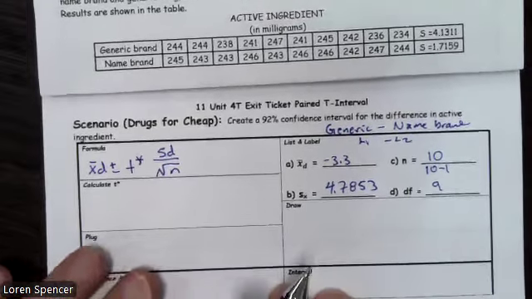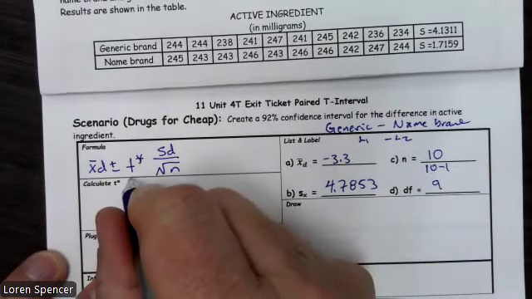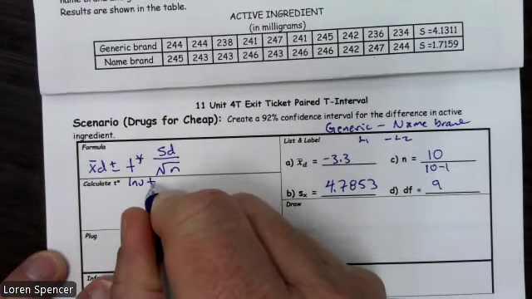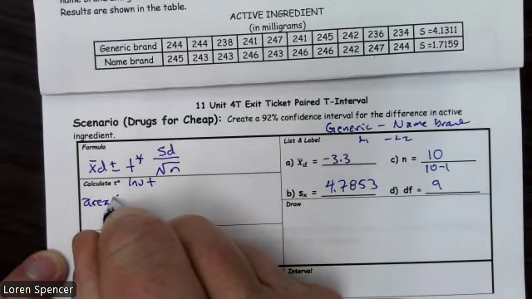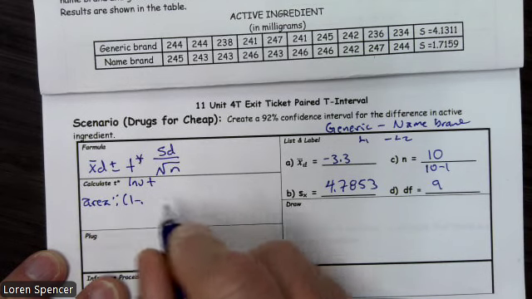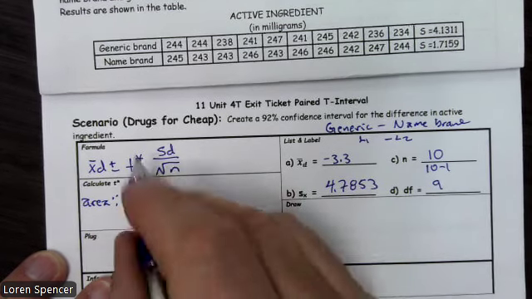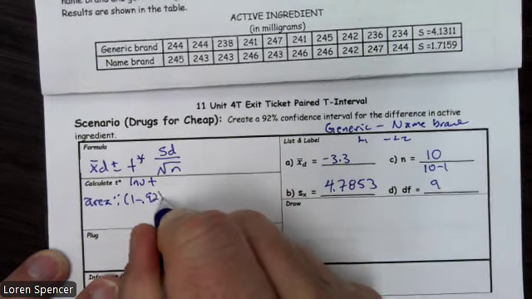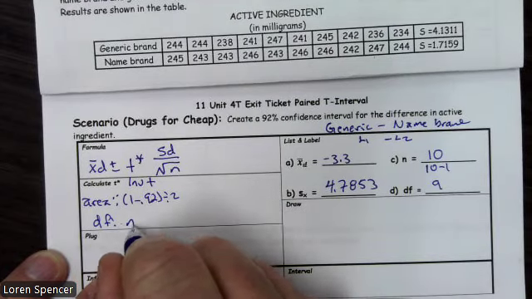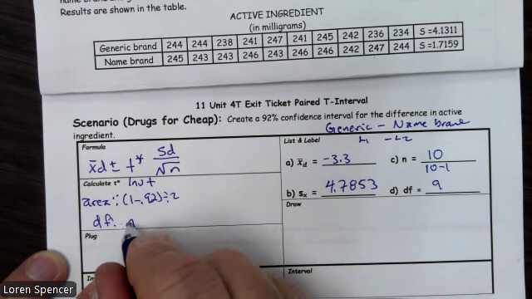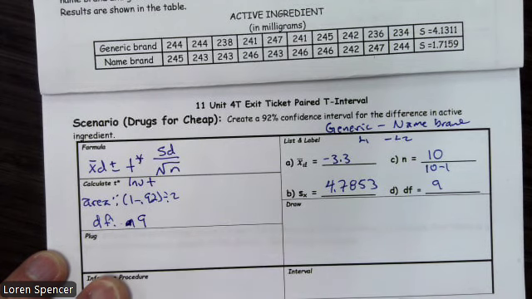All right, we need to calculate our t star. You don't need to write down this, but we're going to have to do an inverse t, and it's going to ask for our area. In this case, our area is going to be 1 minus 0.92 divided by 2 with the degrees of freedom of 9. Oops, of 9, not n.